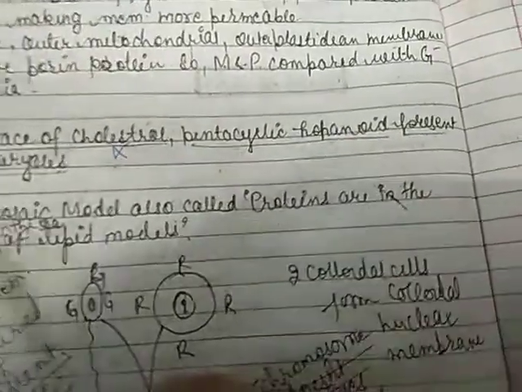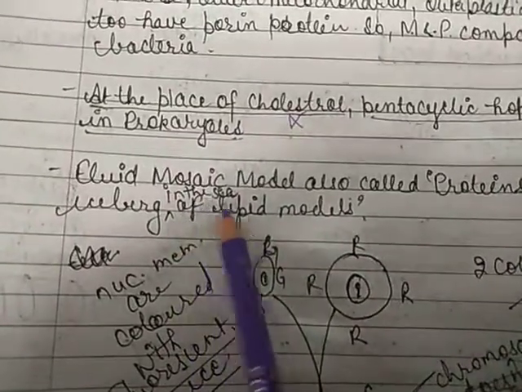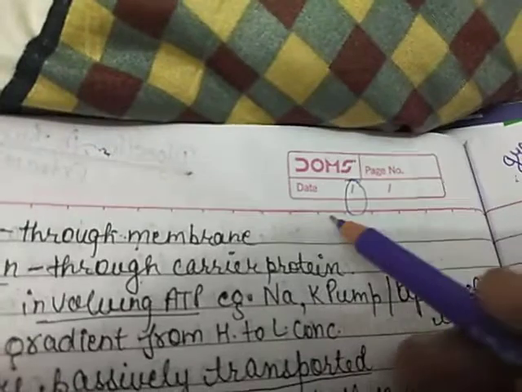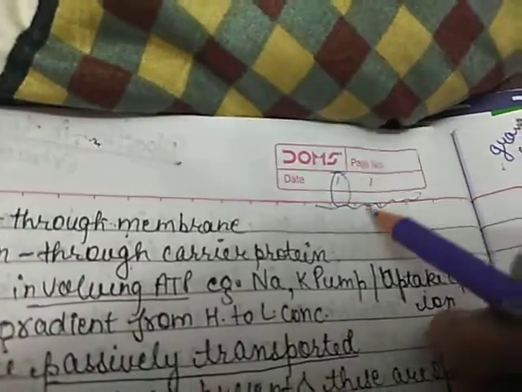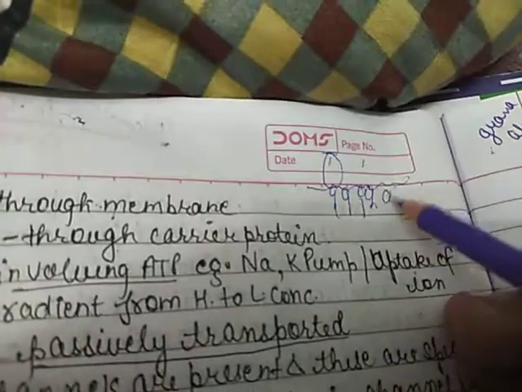Pentacyclic hopanoids. The fluid mosaic model is also described as proteins being like icebergs in a sea of lipid molecules. That is, the proteins are actually like icebergs in the sea of lipids, floating due to the lipids.